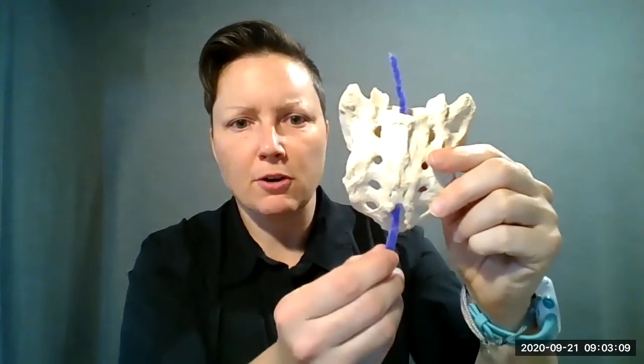And then on the posterior surface, we have this little tunnelway to talk about called the sacral canal. It's a continuation of the vertebral canal. And I just put this pipe cleaner through it to show you that it does go all the way through.